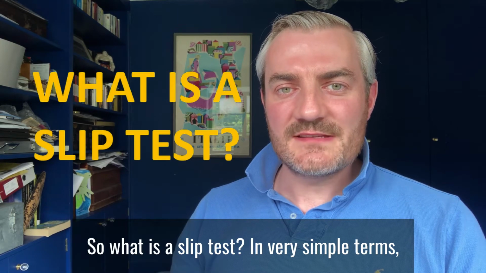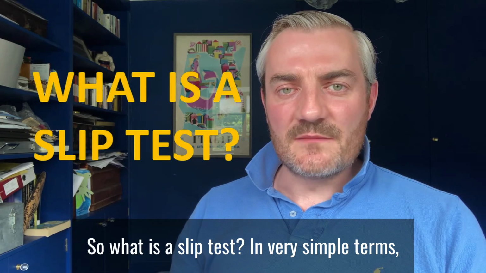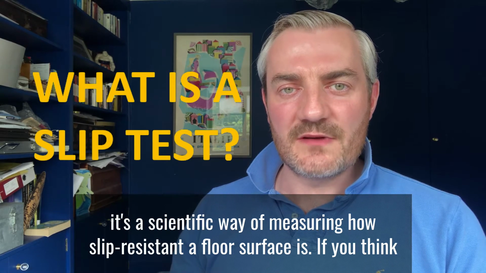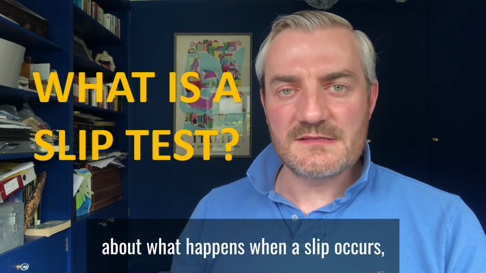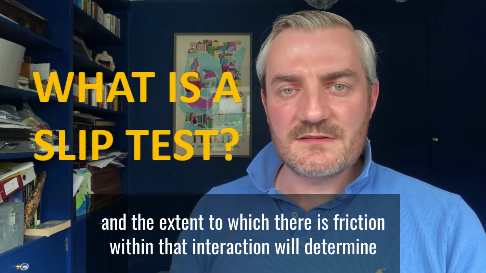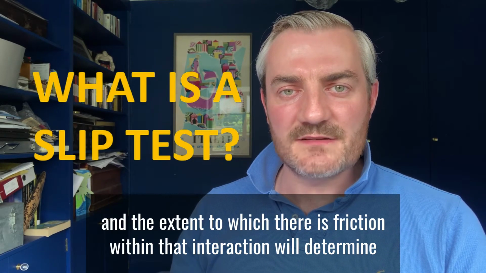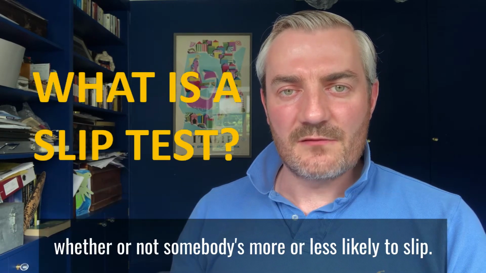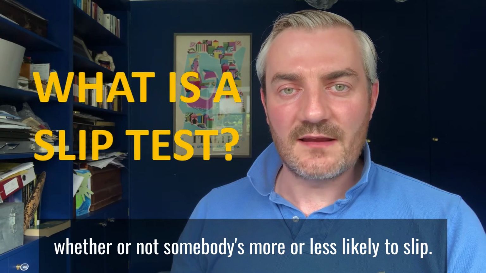So what is a slip test? In very simple terms, it's a scientific way of measuring how slip resistant a floor surface is. If you think about what happens when a slip occurs, you have a heel striking a floor, and the extent to which there is friction within that interaction will determine whether or not somebody's more or less likely to slip.